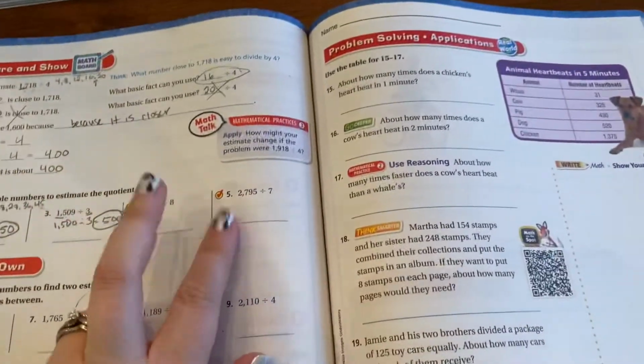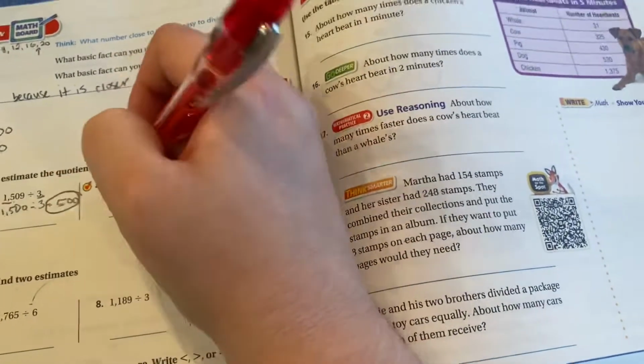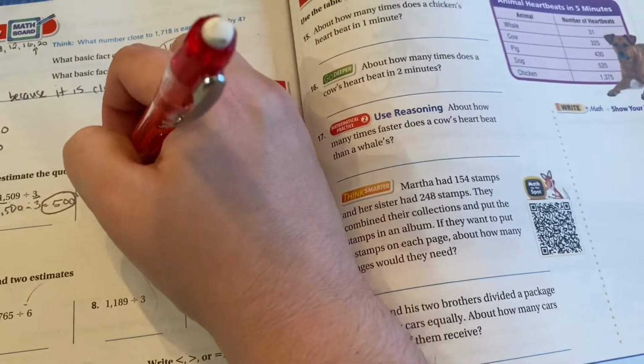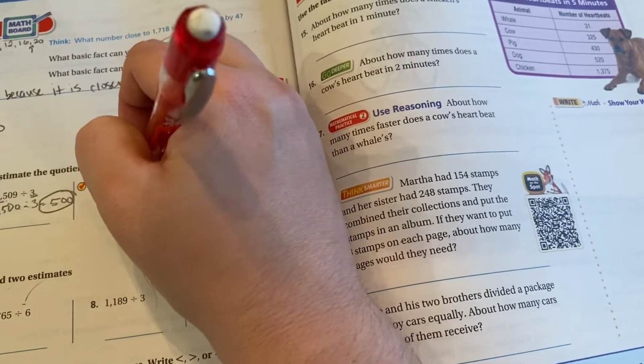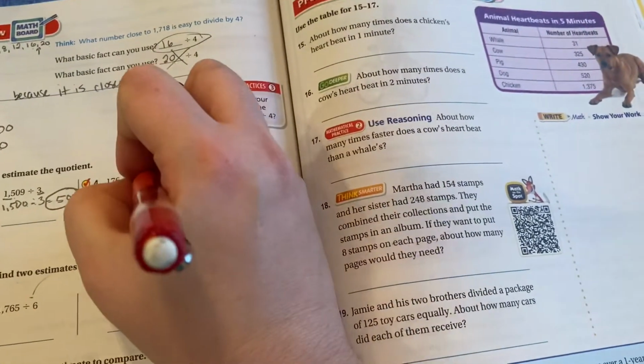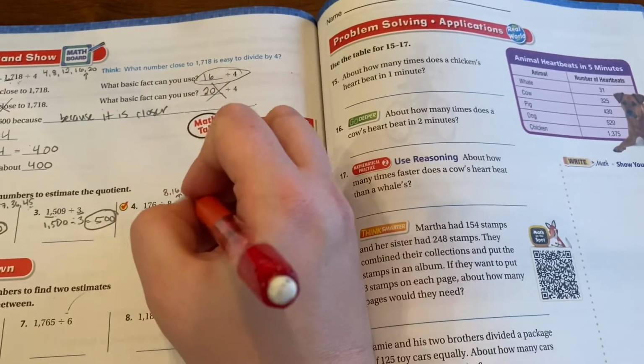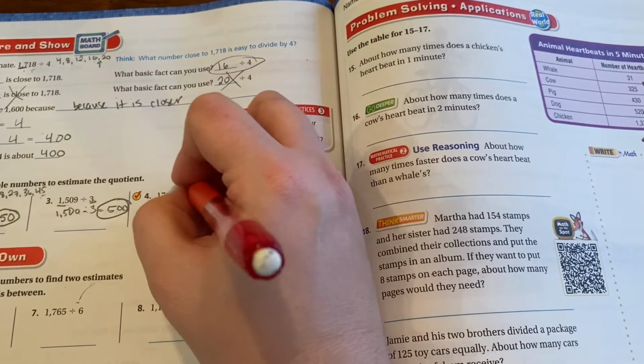These two are a little trickier because the first 2 digits of each of the numbers don't exactly fall on the list of multiples. So I've got 17 for this one, but I have 8. So that means I have 8, 16, 24, 32. 17 falls right in between these two. 17 is closer to 16 than it is to 24, so I'm going to use the 16.